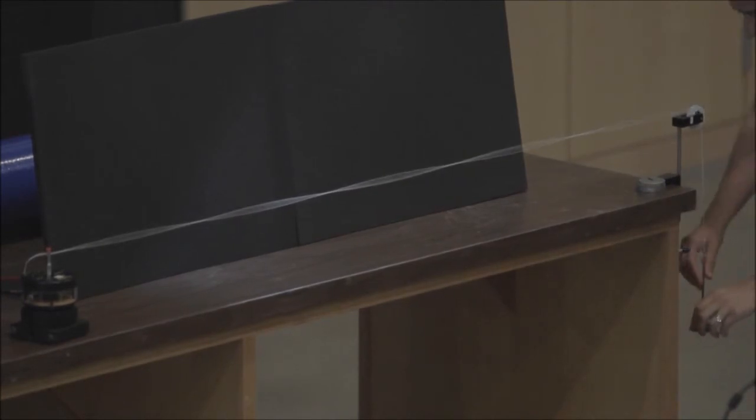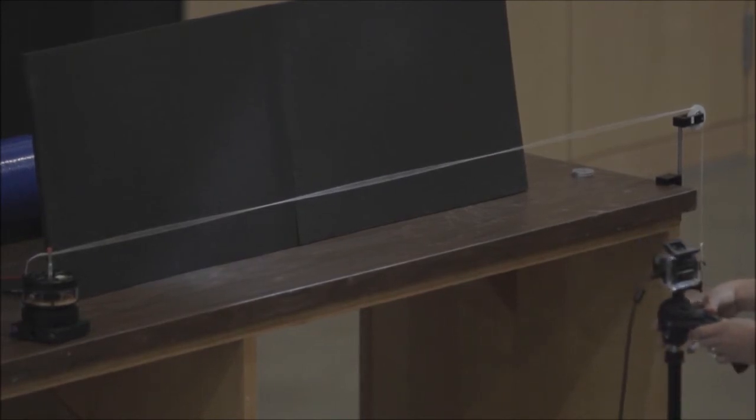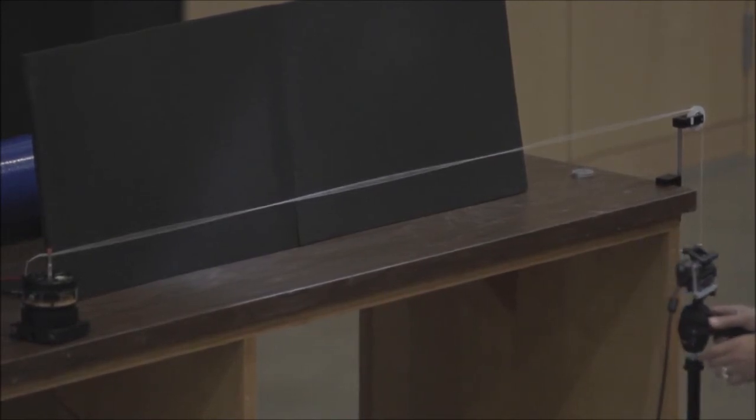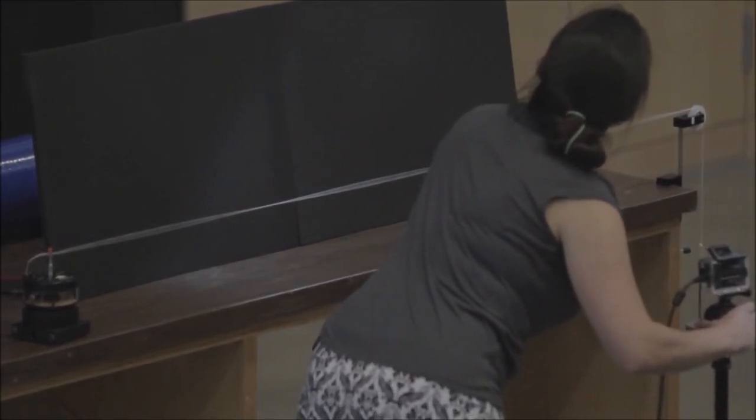Now let me change the mass over here to 250 grams. It's kind of hard to see, so let me bring this a little closer. We have one antinode right here, the second right here, and a third right there.